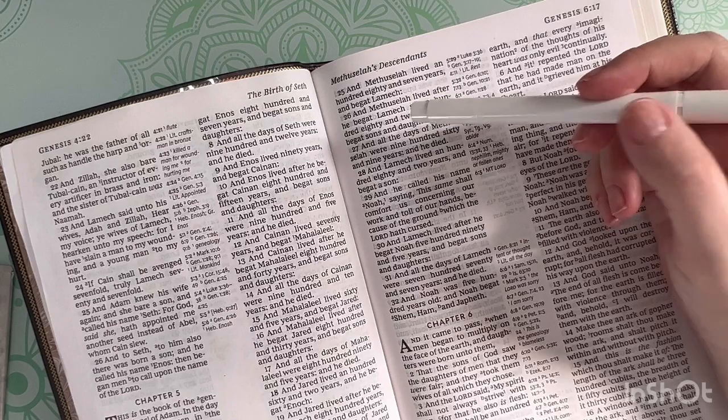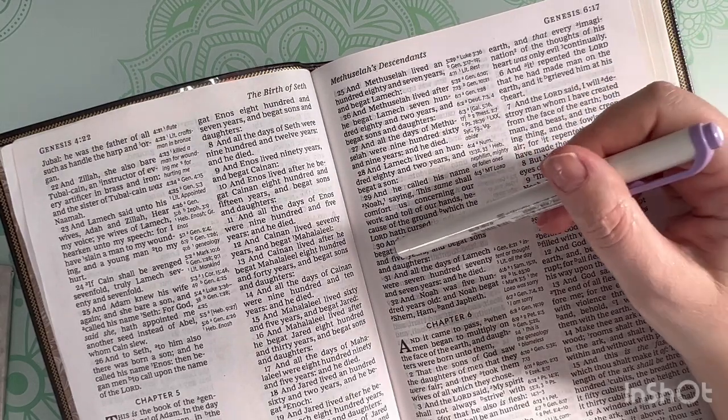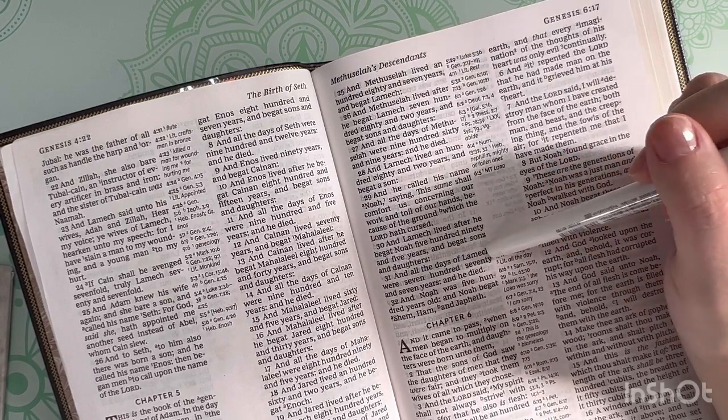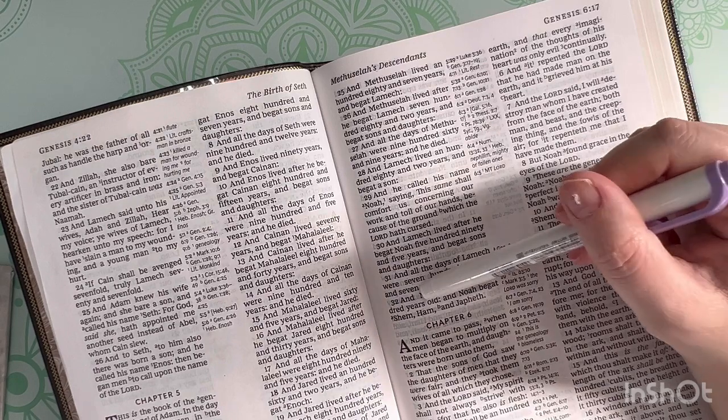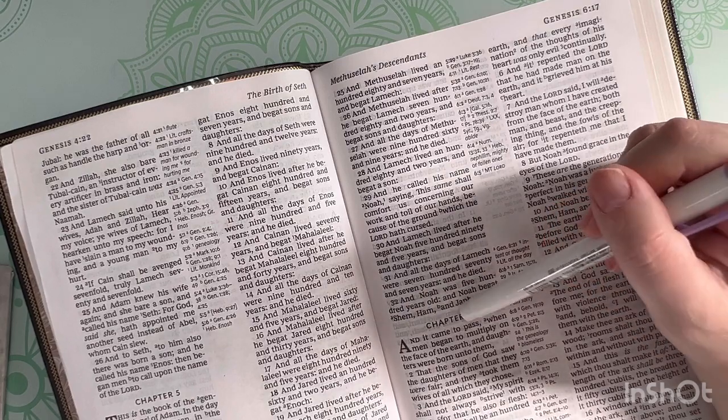Okay, where were we? And Lamech lived after he begat Noah 595 years, and he begat sons and daughters. And all the days of Lamech were 777 years, and he died. And Noah was 500 years old, and Noah begat Shem, Ham, and Japheth.